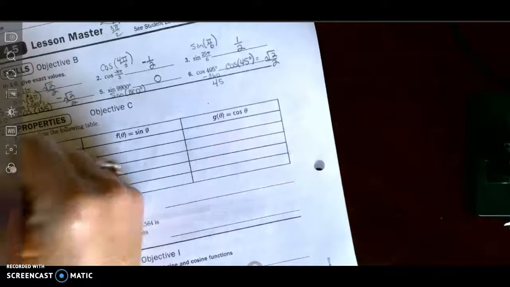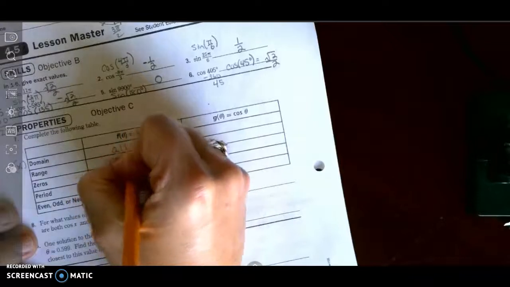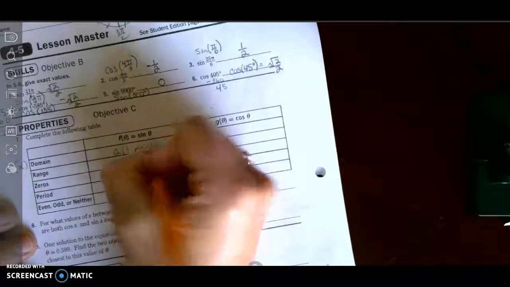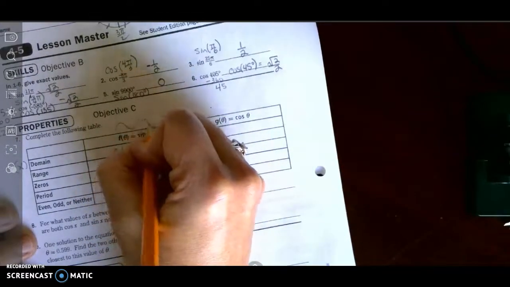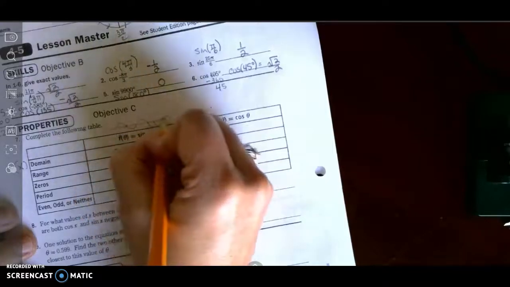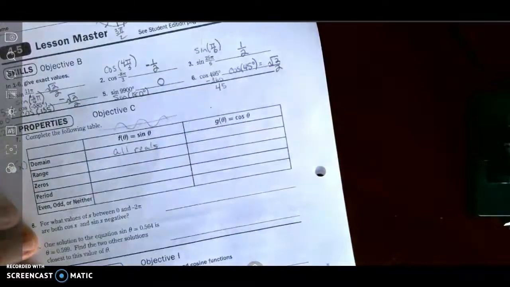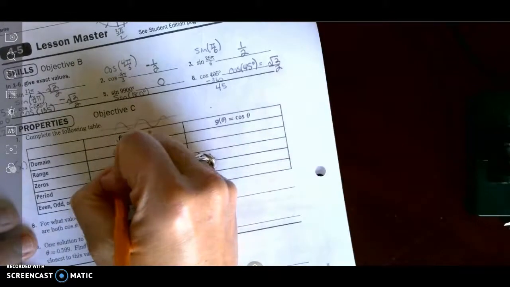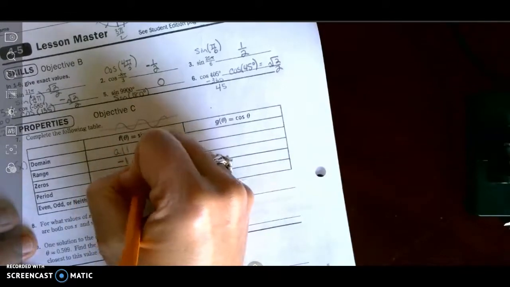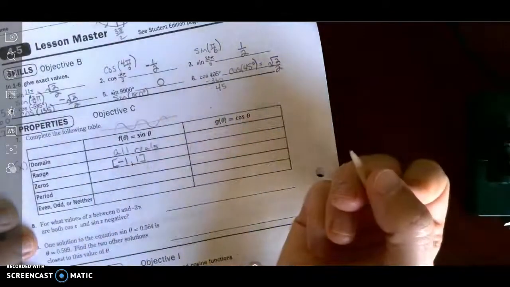The domain, which are x values, are all reals because that sine curve just keeps going forever and ever. The range goes from -1 to 1. It never goes above 1 and below -1.